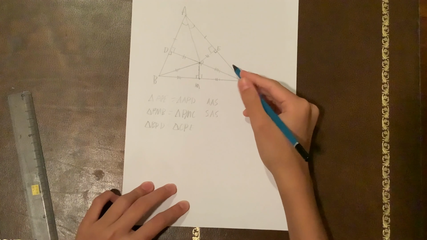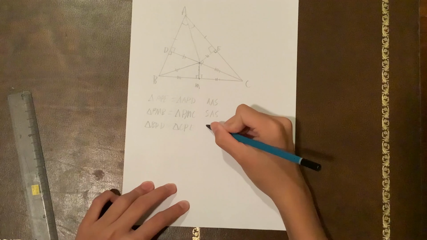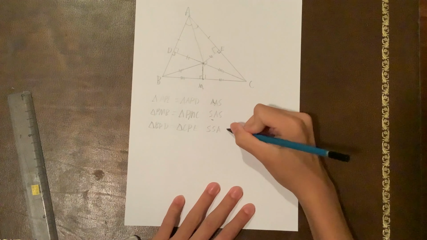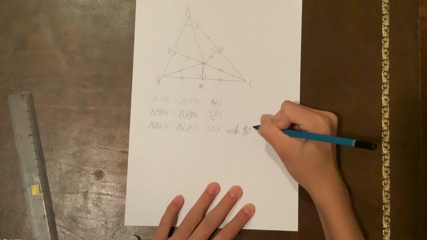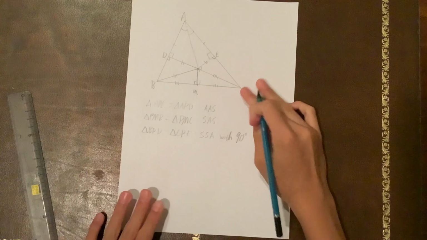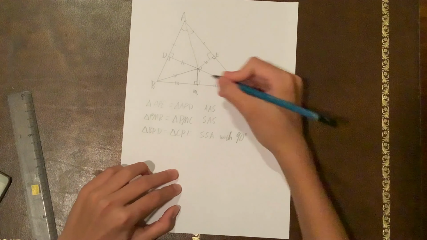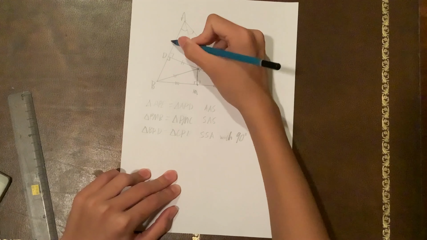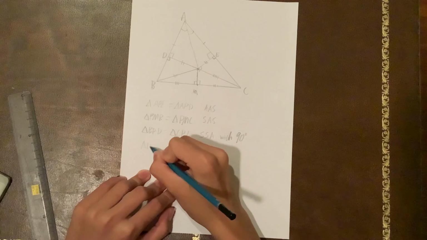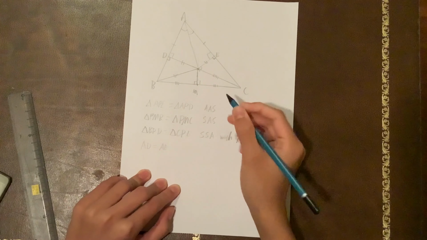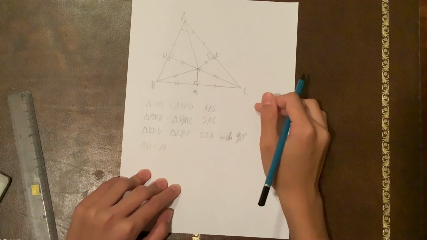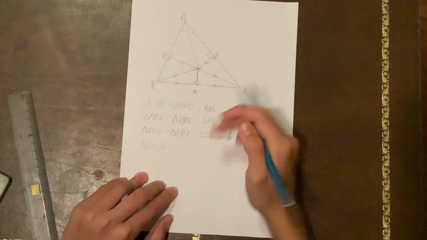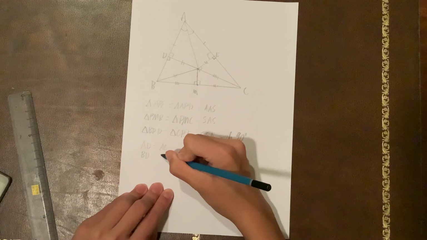So that is side-angle with 90 degrees. So that means APE and APD are congruent, so we have AD equals AE. And due to the fact that BPD and CPE are congruent, that means BD equals CE. So we have BD equals CE.